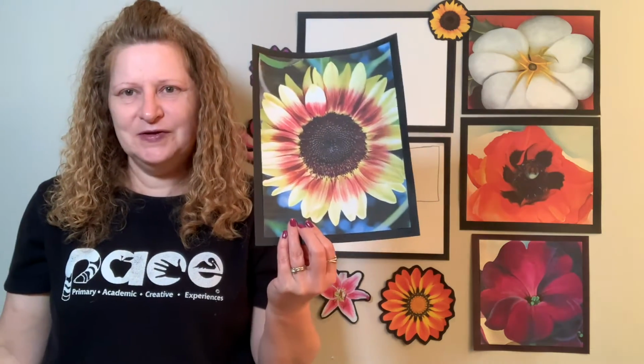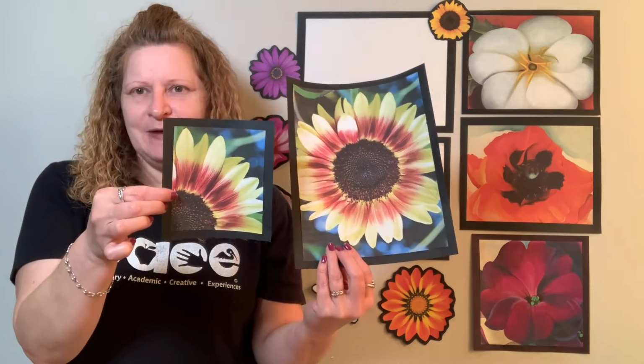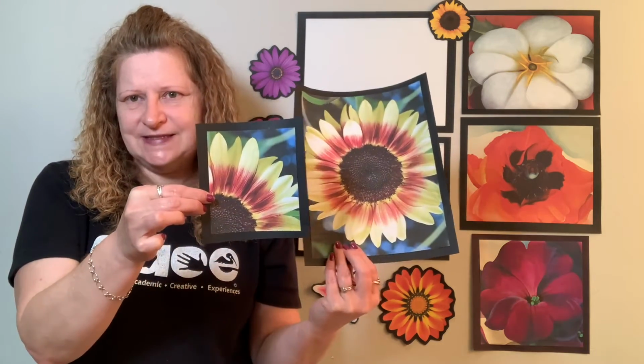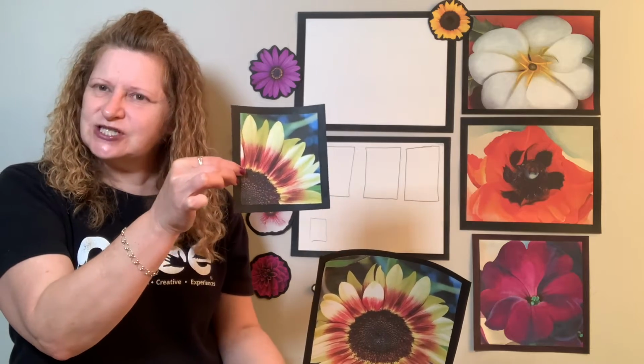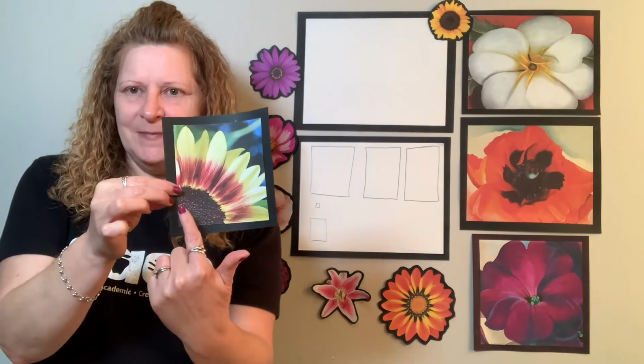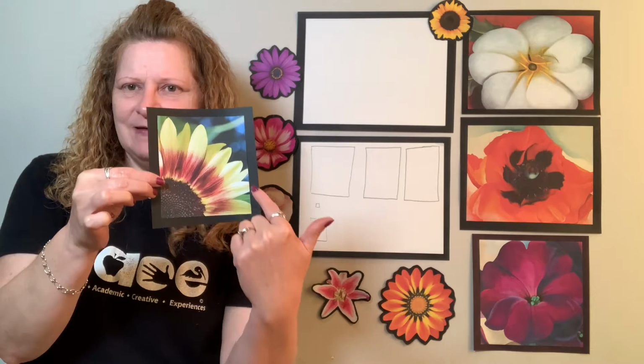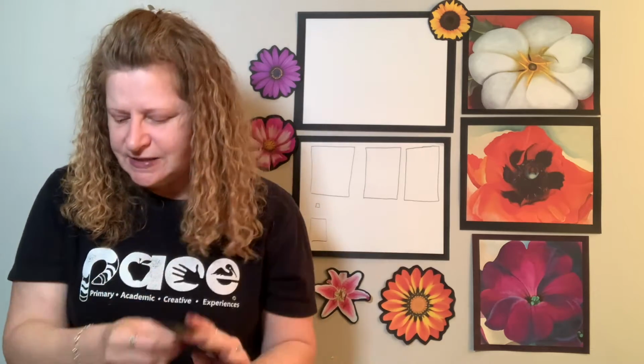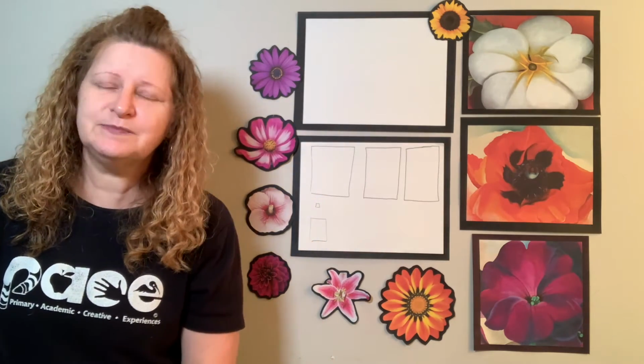Here I have a beautiful sunflower, and another way that she might have looked at it is maybe just part of the sunflower. So as you can see, this is just part of the sunflower, maybe just the part with the seeds and the petals on the side. So Georgia O'Keeffe sometimes would just pick a certain part of the flower to draw.